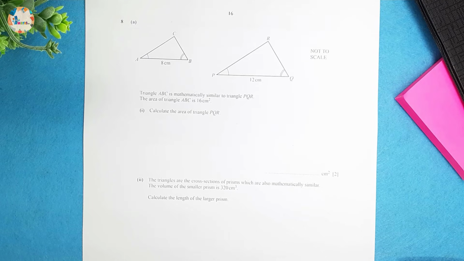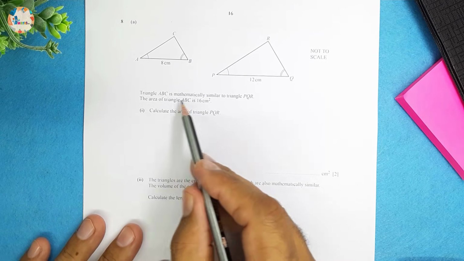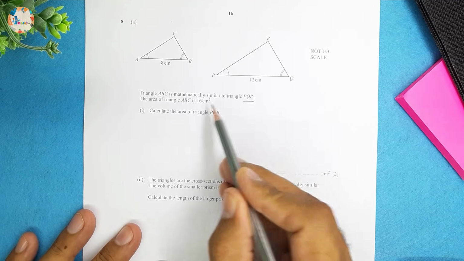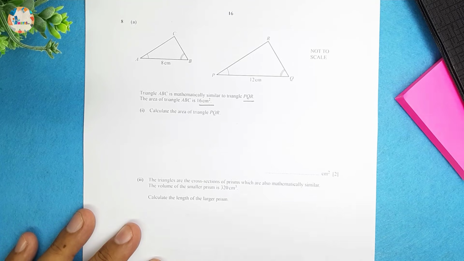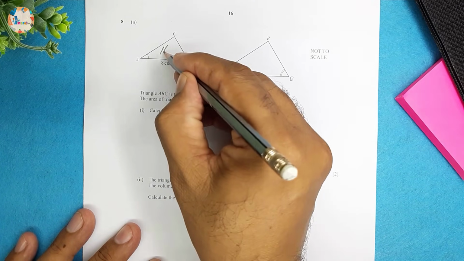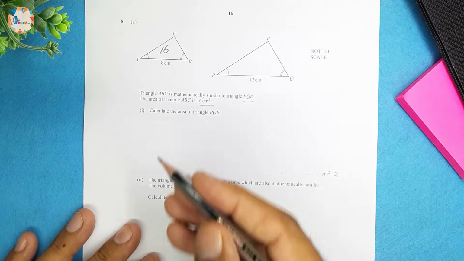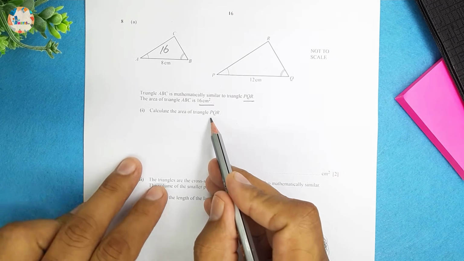Question number 8. This is similar drawings, similar triangles. Basically triangle ABC is mathematically similar to PQR. Area of the triangle ABC is 16, so area of this one is 16 centimeters square. Calculate the area of this one.